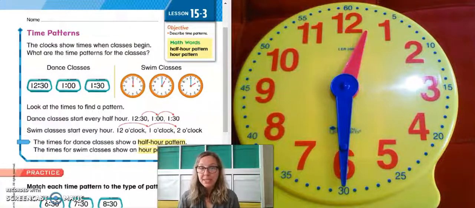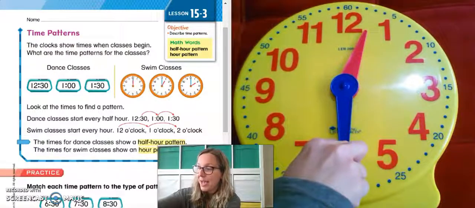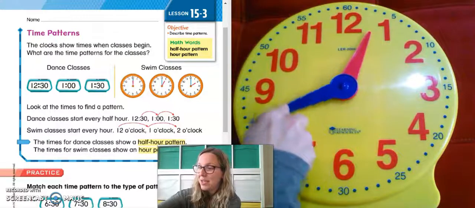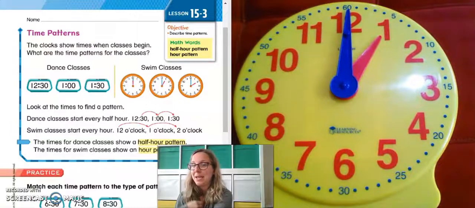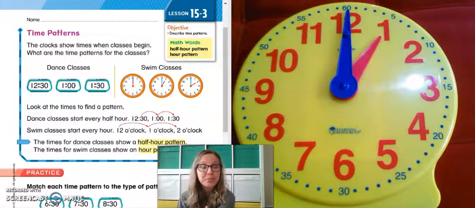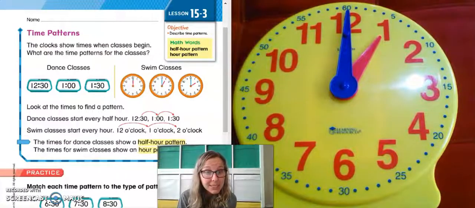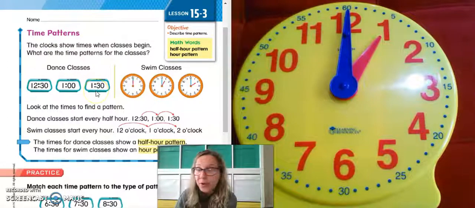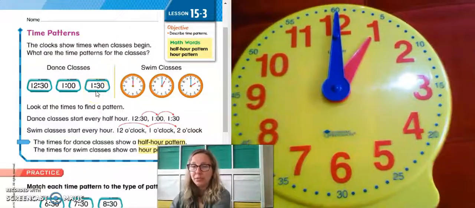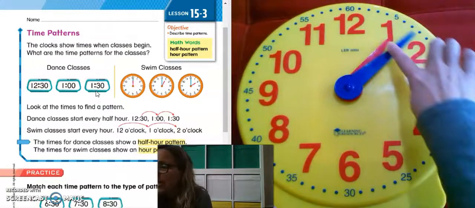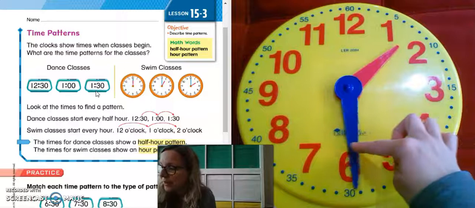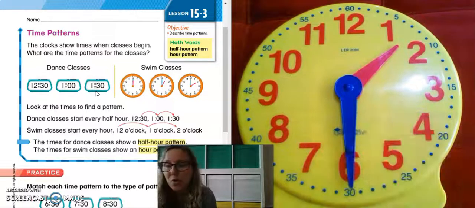The next dance class starts at 1 o'clock. So we have 5, 10, 15, 20, 25, 30 minutes that have gone by, or a half of an hour. And then the next dance class says it starts at 1:30. So now we're in the 1 o'clock hour, and we come around 5, 10, 15, 20, 25, 30. So now we're at 1:30.